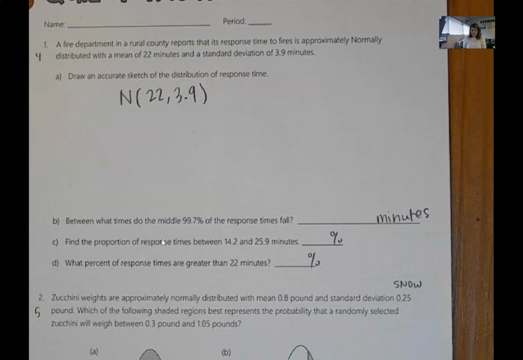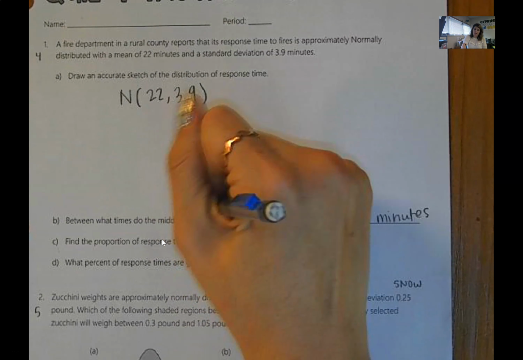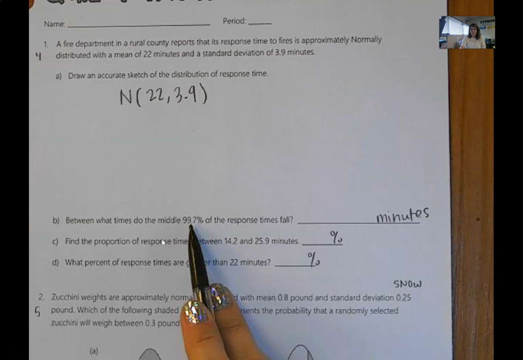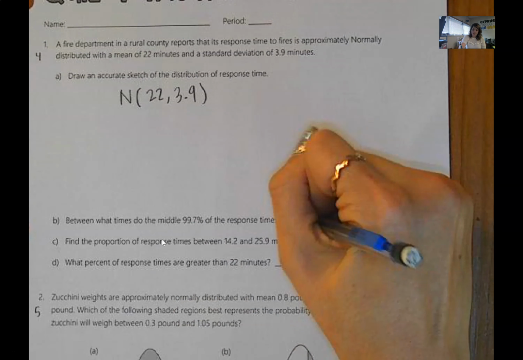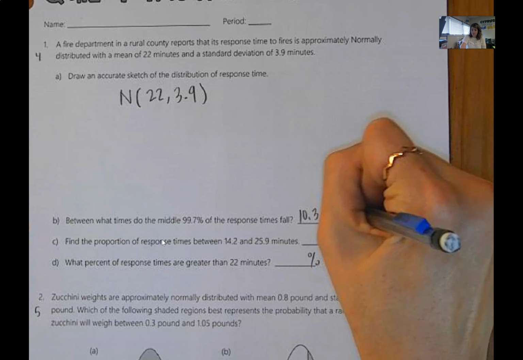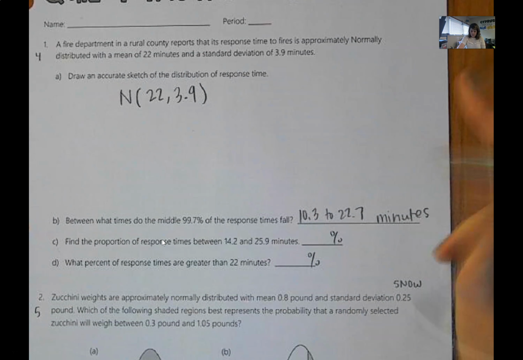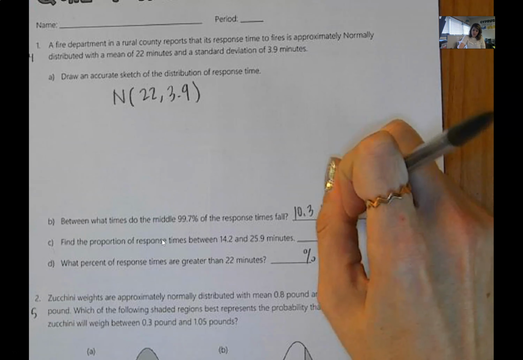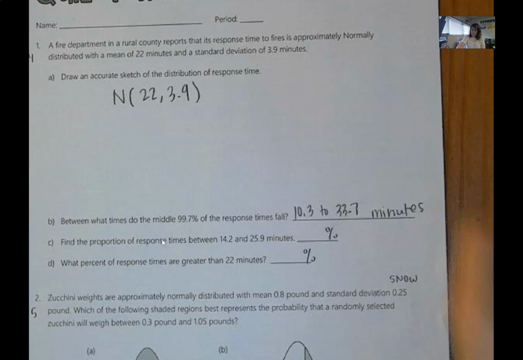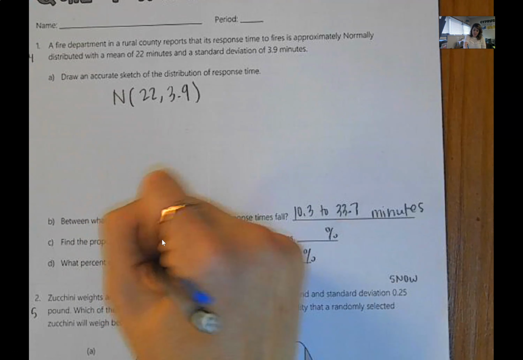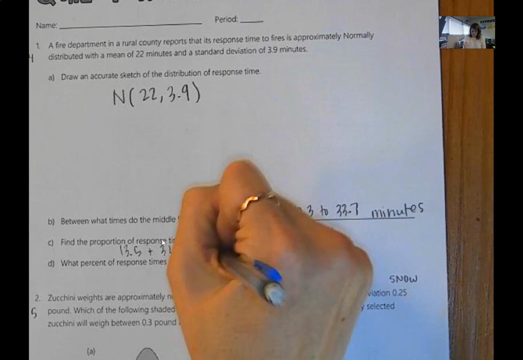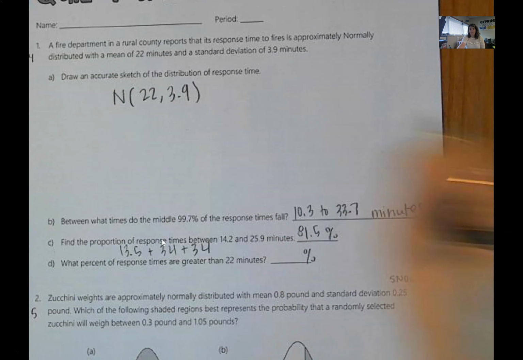The biggest mistake on letter B was that you gave 95% instead of 99.7. 99.7 is from 10.3 to 33, sorry about that. Response times between 14.2 and 25.9 is 13.5 plus 34 plus 34, which gives you 81.5.